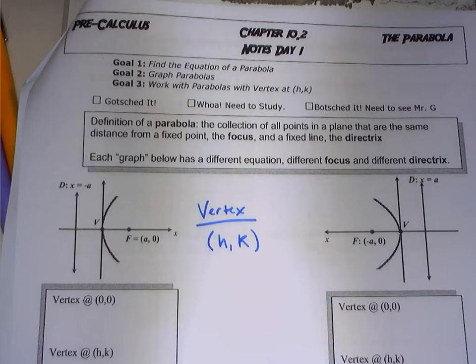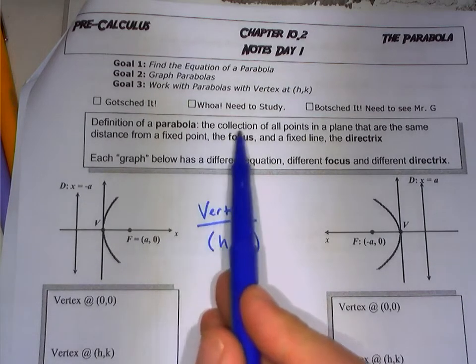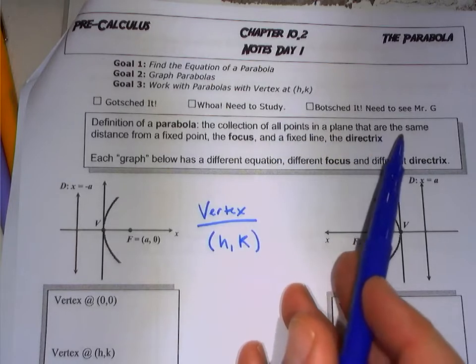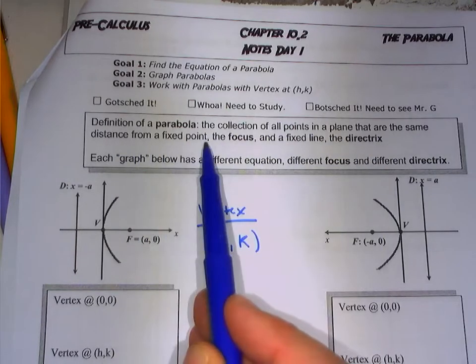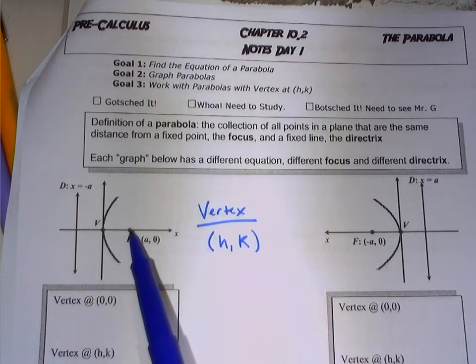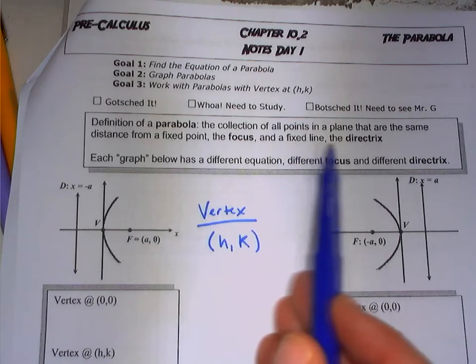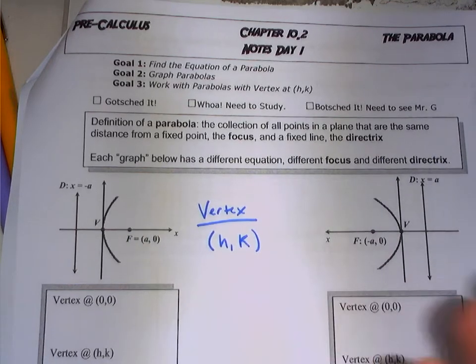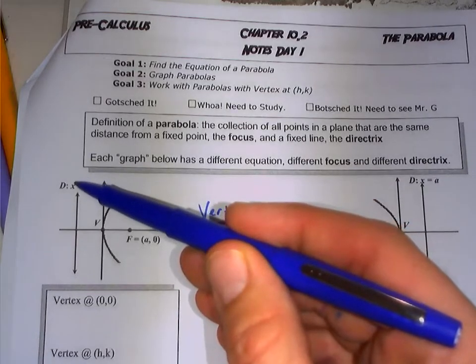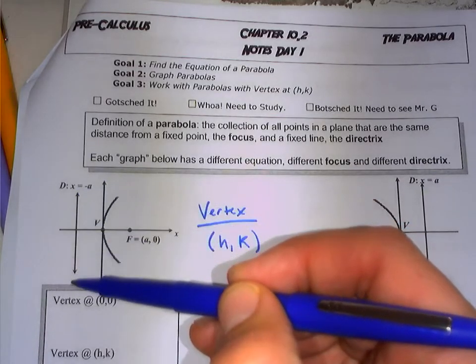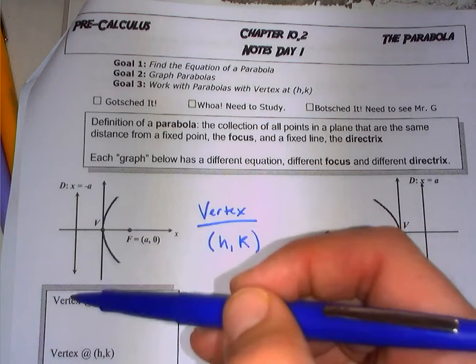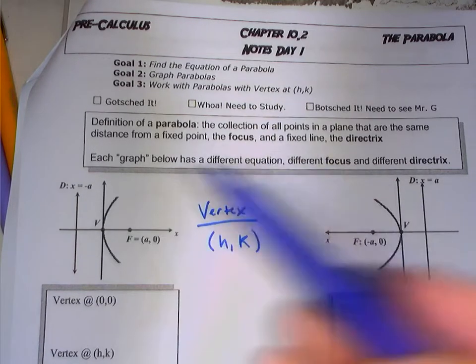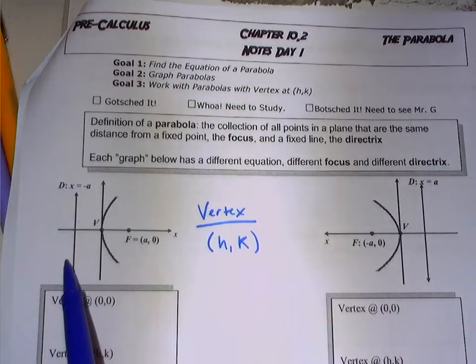By definition, a parabola is a collection of all the points in a plane that are the same distance from a fixed point called the focus, this guy, and a fixed line called the directrix. The directrix is a line that goes right behind the parabola. Here's your vertex, here's your focus, and here's your directrix.